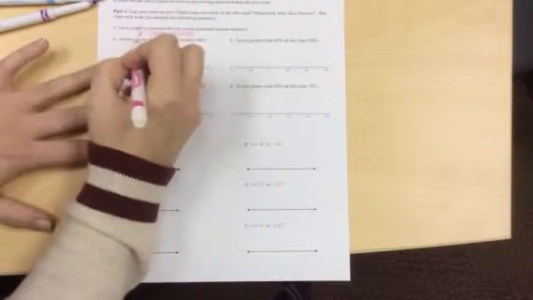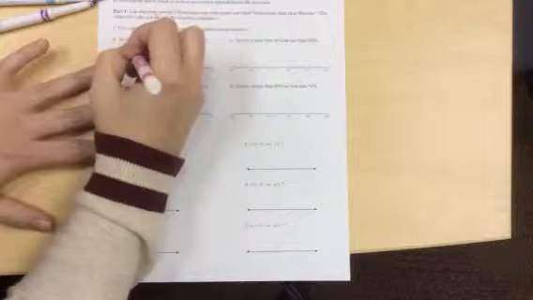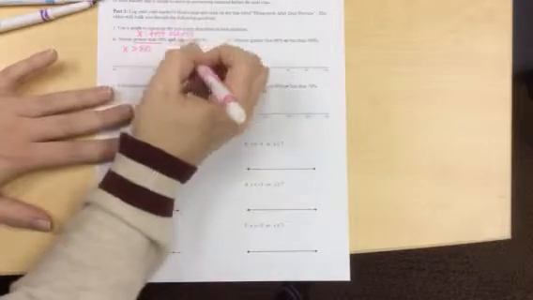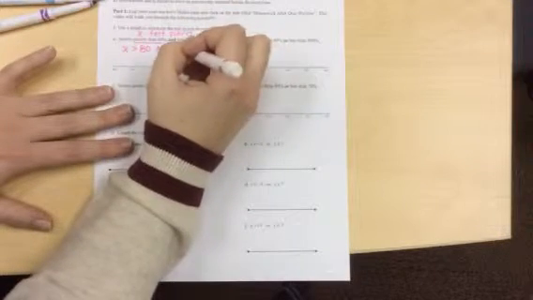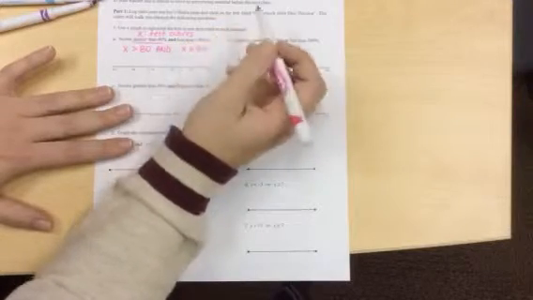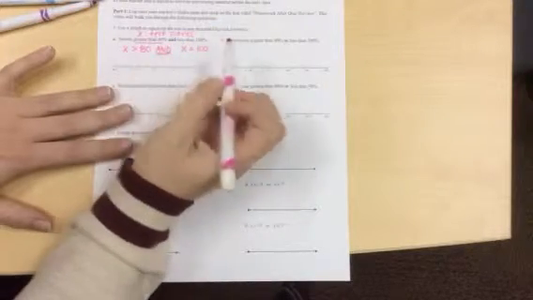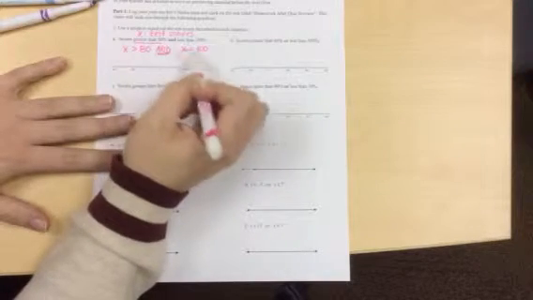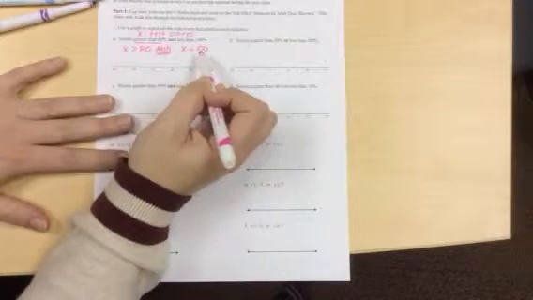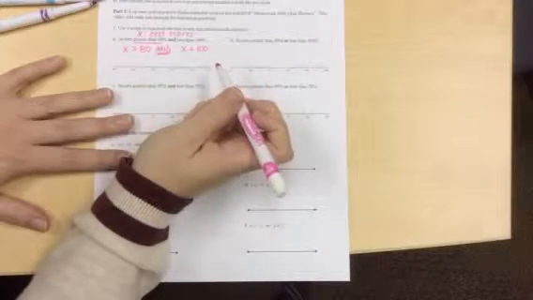So greater than 80 and less than 100. So I want my test scores to be less than 100. Now, because it's an and, we want both of these inequalities to be true. So we're trying to figure out what values will make both inequalities true.